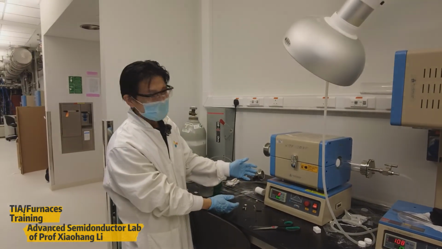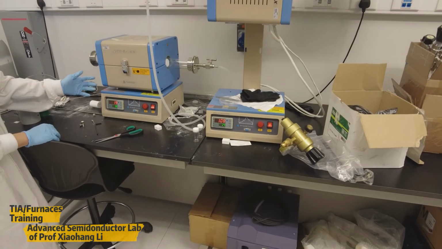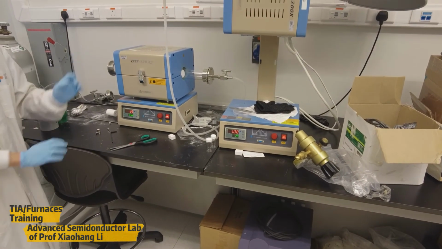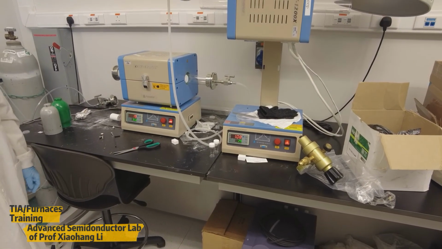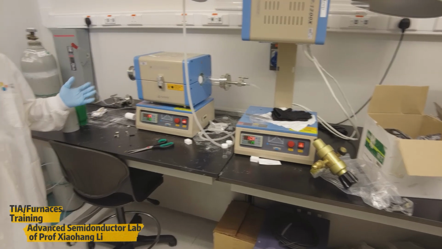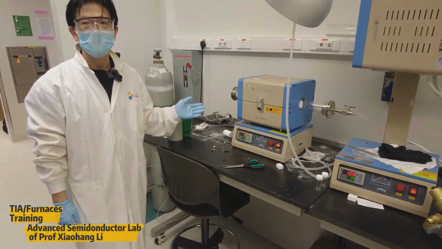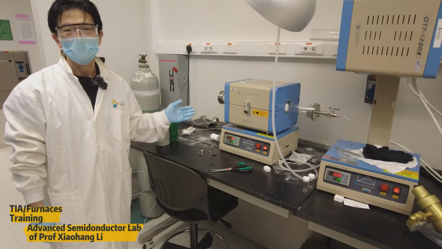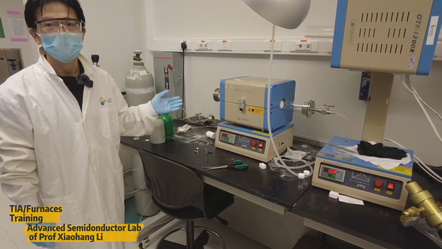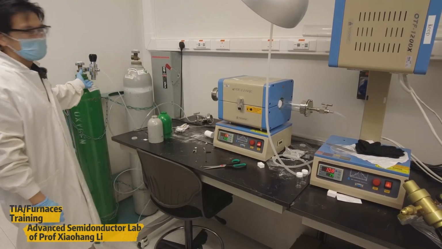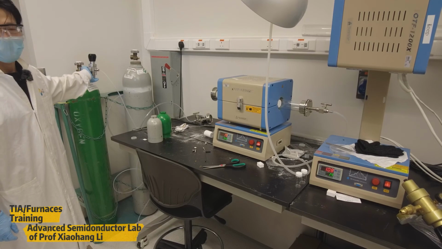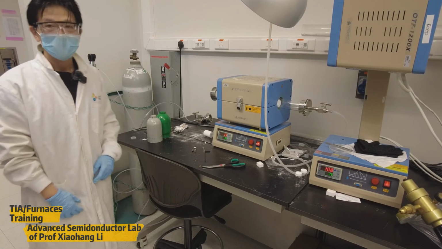Set the program as we have done previously, and run with the tube furnace. This will let your sample anneal in the gas ambient as you wish, as long as you flow the gases you want. Okay, that's all.